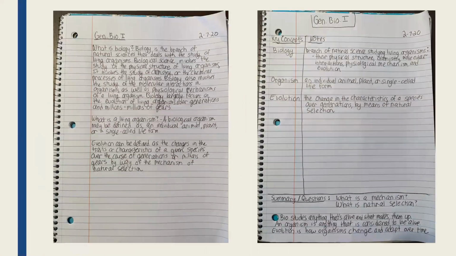Or would you say they look like this? This is a brief example of what notes may look like in a general biology class. The example on the left-hand side has the exact same information as the example on the right-hand side, but as you can see on the left, it is less organized and harder to read and process. The right-hand side, though, uses the Cornell method and is much more organized and just makes it easier for you to learn and study those concepts.